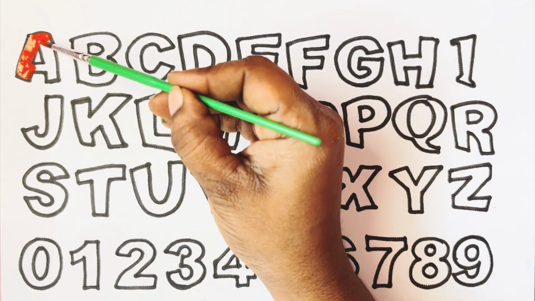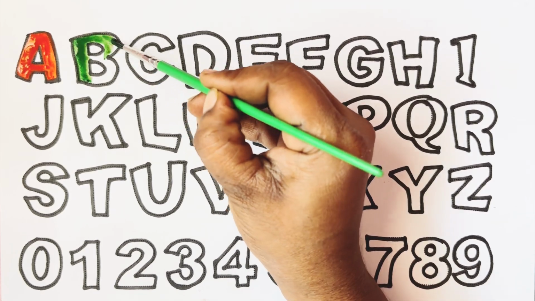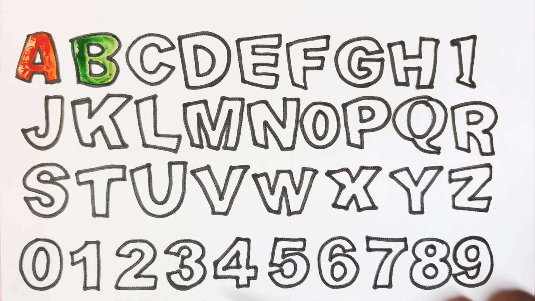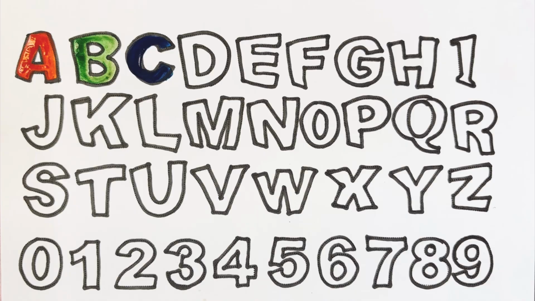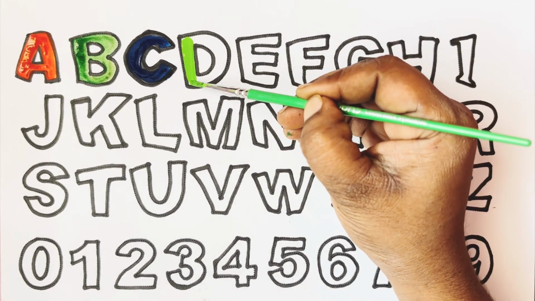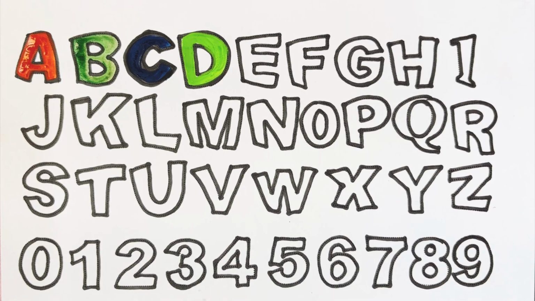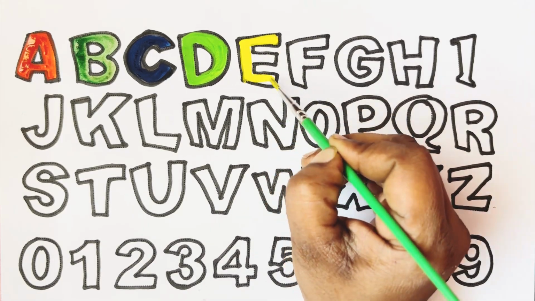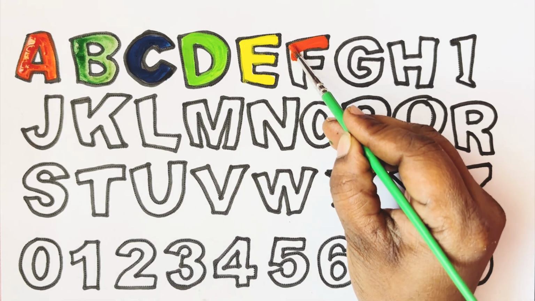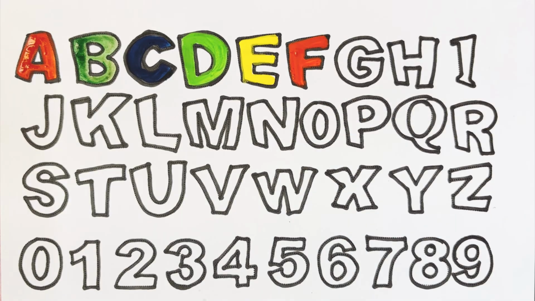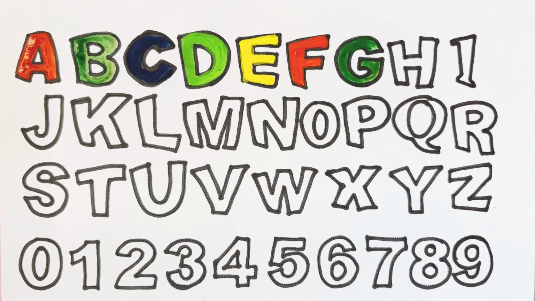Brown color A. A for apple. Green color B. B for ball. Blue color C. C for car. D. D for dog. E. E for elephant. F. F for fish. G. G for goat.